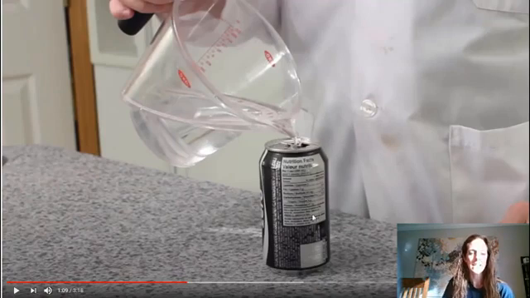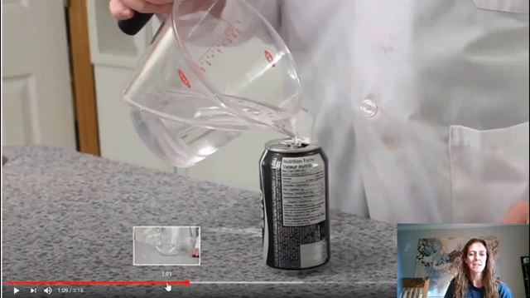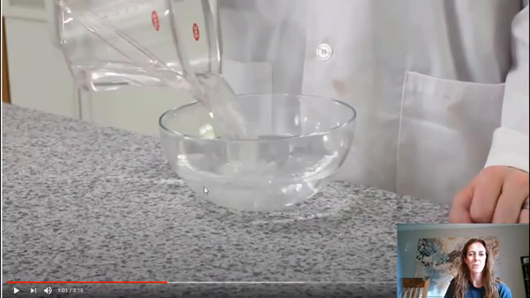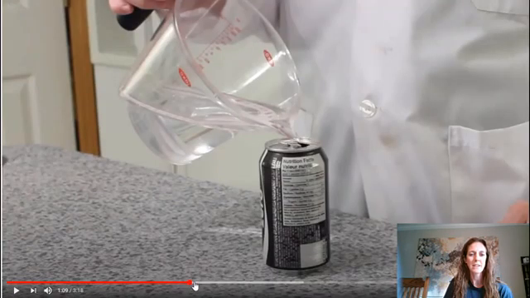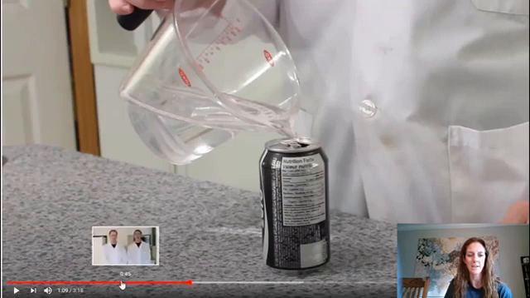All right, for this next experiment, we're looking at pressure and temperature. So we're looking at this pop can. We're going to put a little bit of water in this pop can, and there is regular room temperature water in this bowl, and the guy is going to put this pop can on the stove to heat up the water that is in the can.